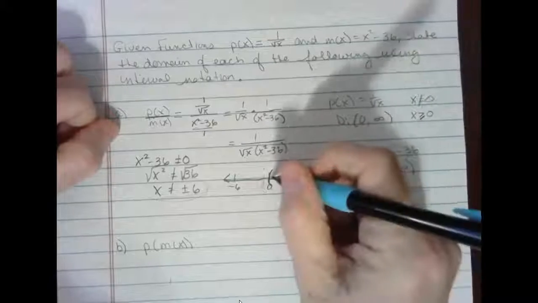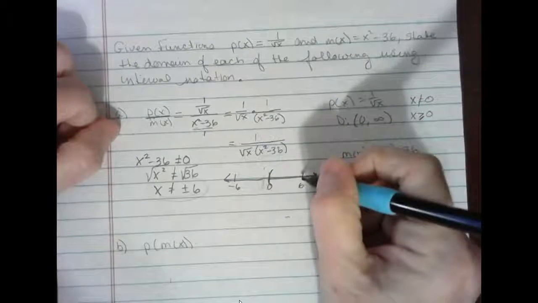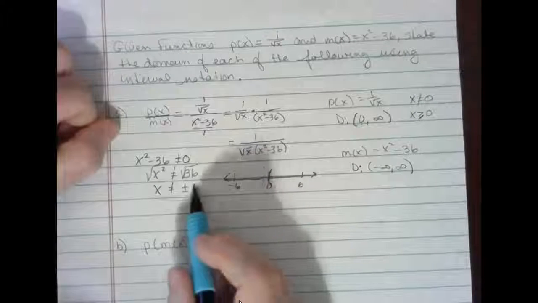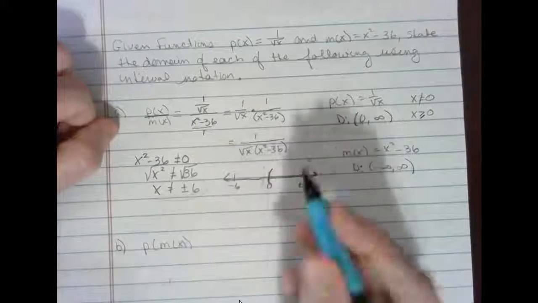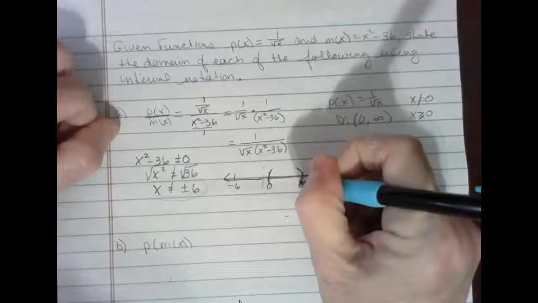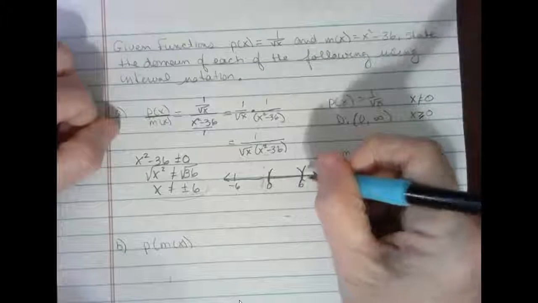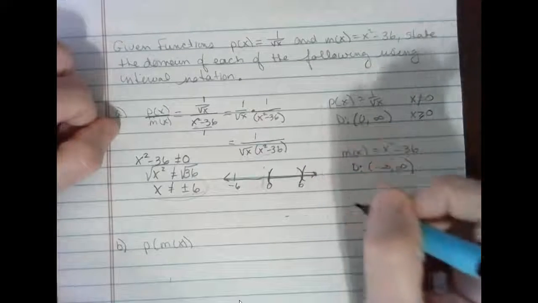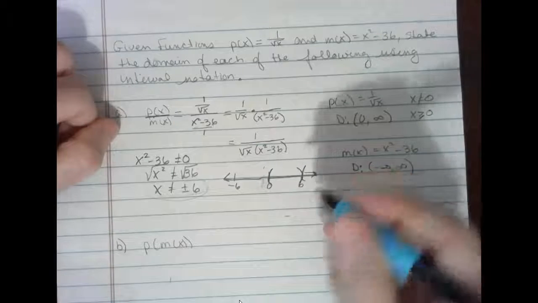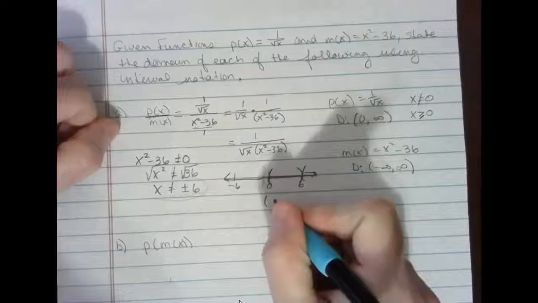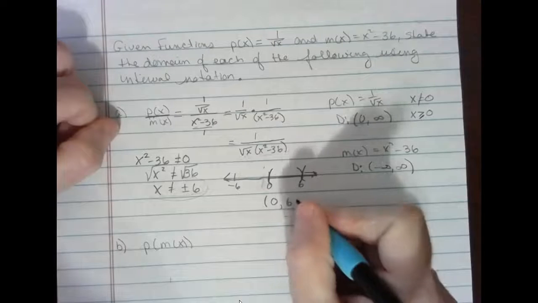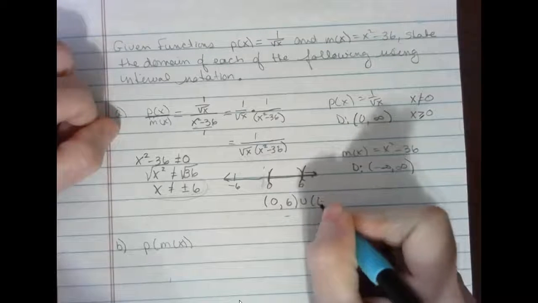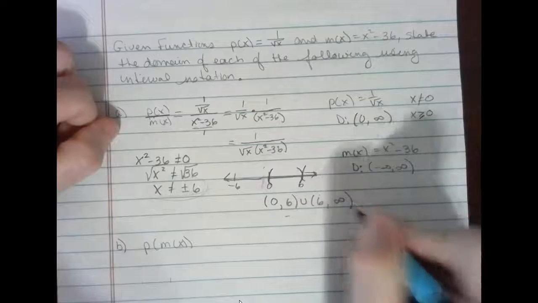The only problem is I can go, but then what happens when I get to 6? Because over here we can't have a positive 6. So we're going to stop there, and then we'll pick back up and go on to infinity. So how does this look as interval notation? I'm looking at 0 to 6, union with 6 to infinity.